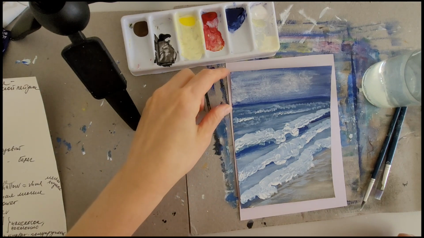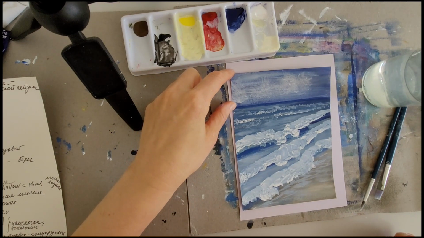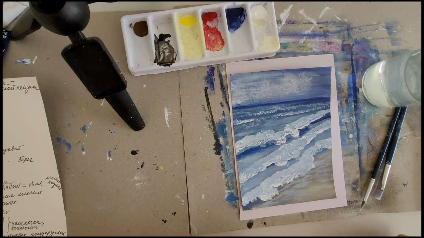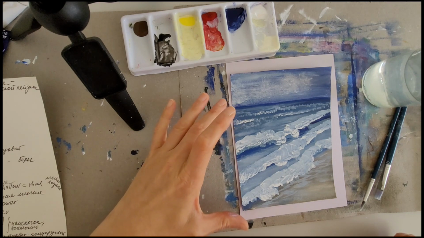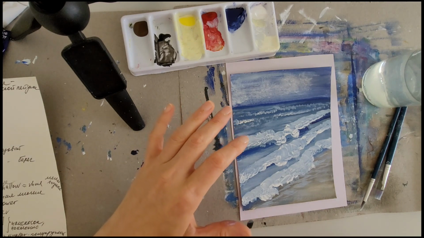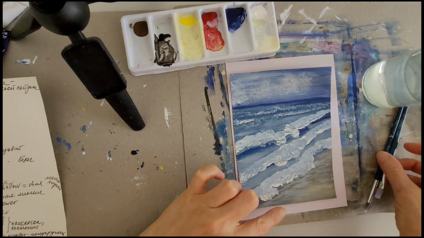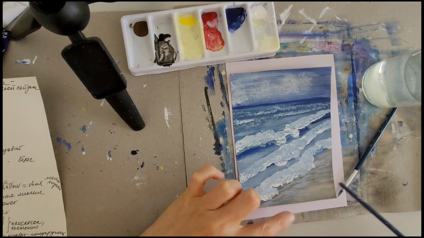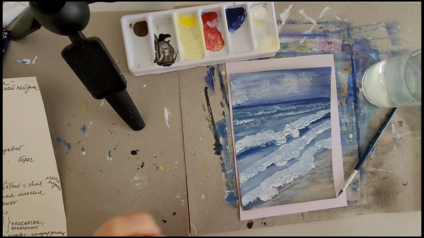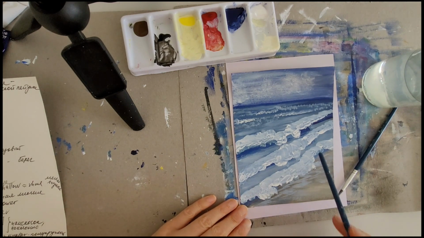That's why the sky takes about 1/3 or 1/4 of the area of my canvas. So the main area takes the sea. As well as we can see also kind of sea coast or sand or land in the bottom right part of my canvas, but still we're focusing on the sea.